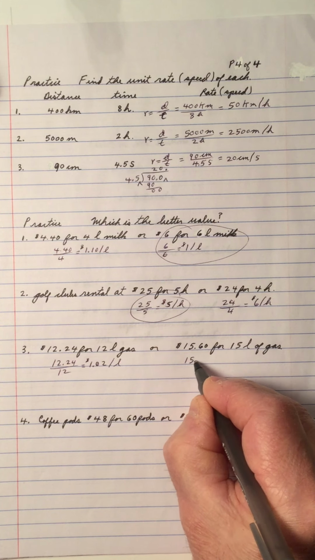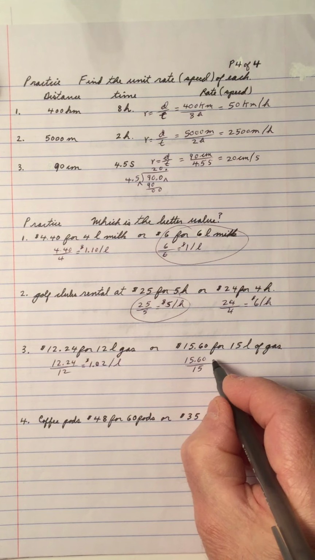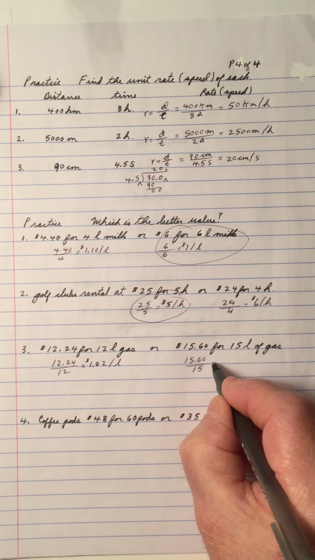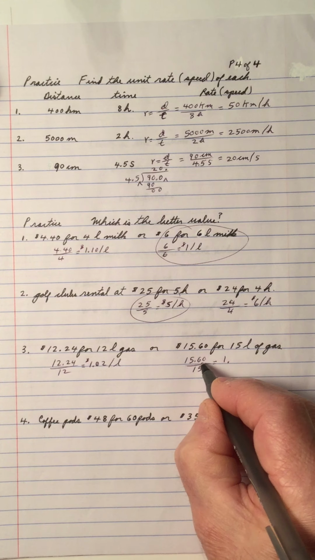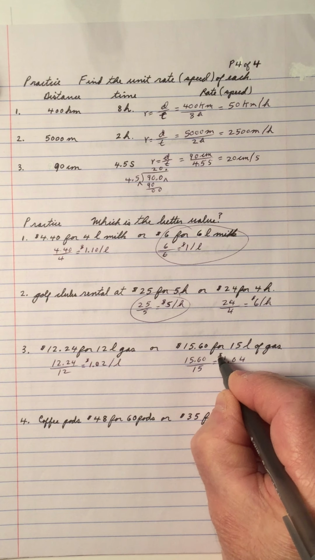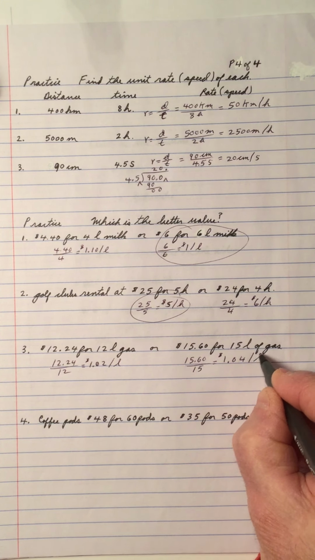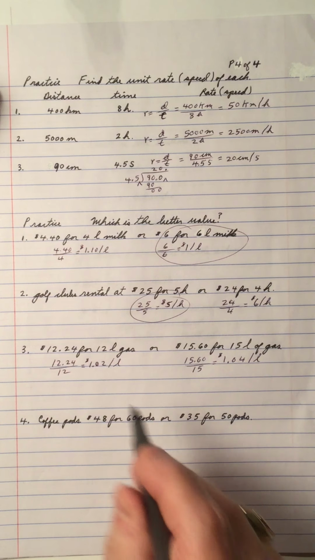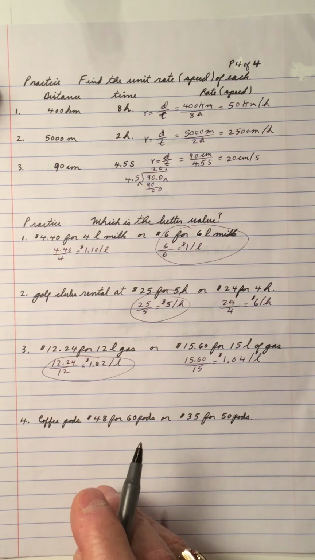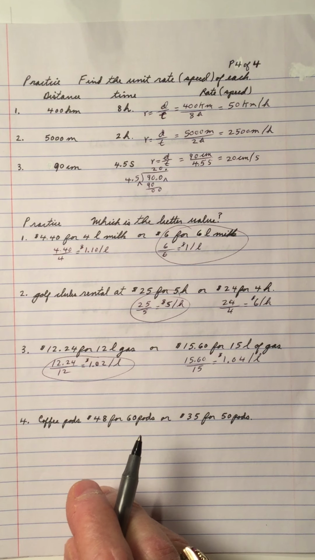Now I have $15.60. If I divide this out, 15 into 15 goes 1. 15 into 6 can't go. 15 into 60 goes 4. So for this gas, I pay $1.04 per liter. So which is cheaper? The lower price is cheaper, better value.